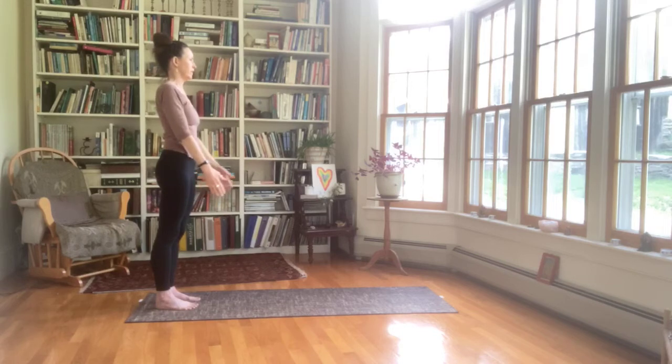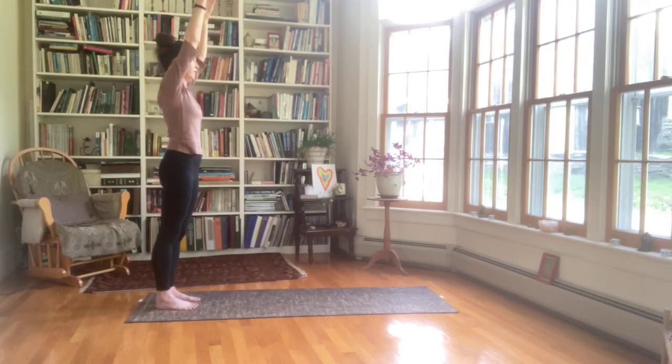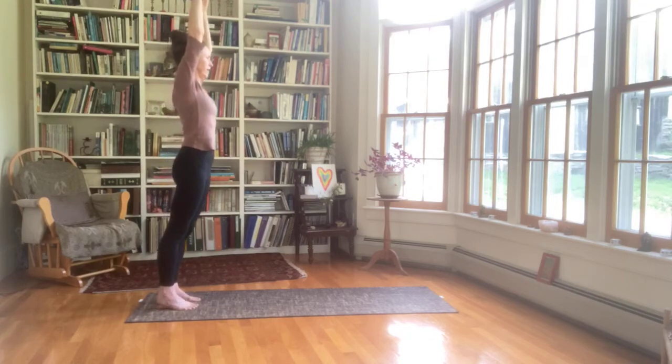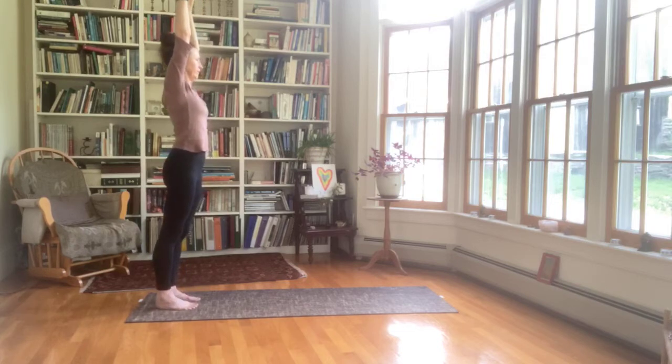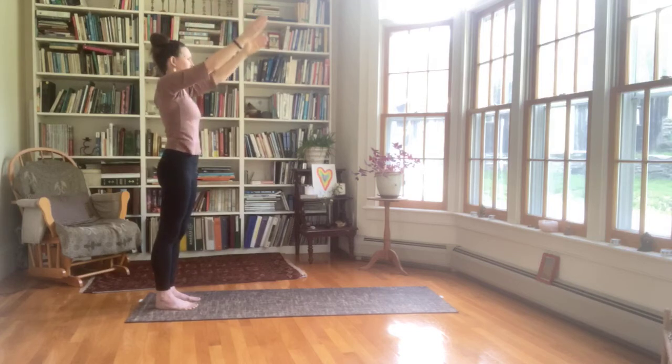Inhale, arms forward and up. Draw the breath from the chest down towards the abdomen. Exhale, lift the heels. Draw the belly in and move the breath out from the belly to the chest. Inhale, heels down as you breathe prana to apana. And exhale, arms down as you breathe apana to prana.